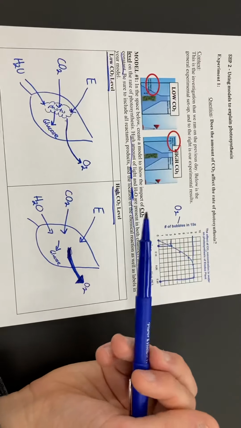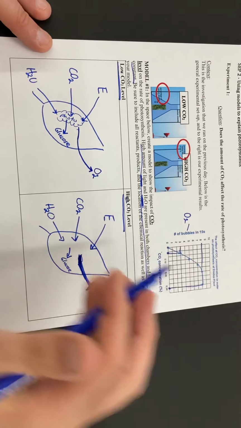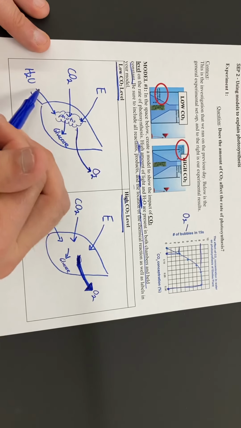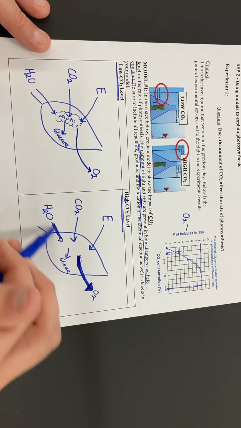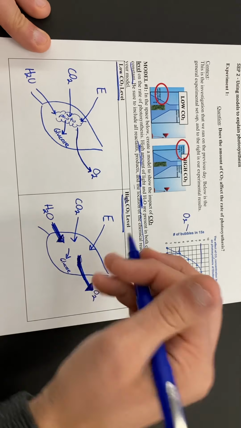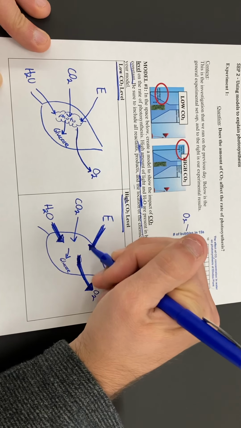So that's what we have to draw on the reactant side, right? Remember that there's already a high amount of light and H2O present. So I'm going to draw a high amount of H2O here and a high amount of light energy here. So a thicker line. All right.